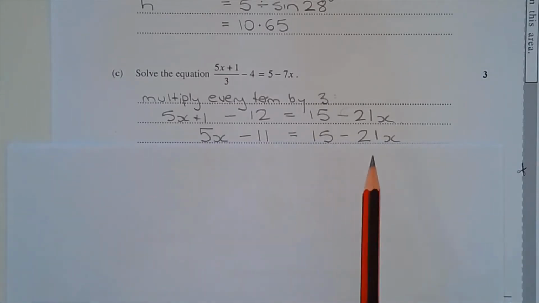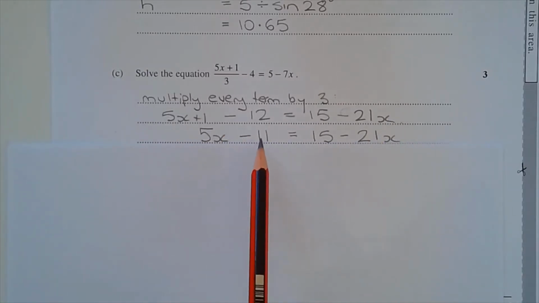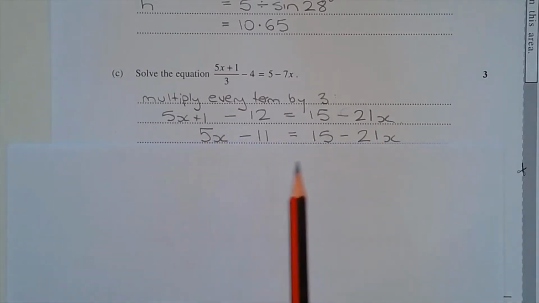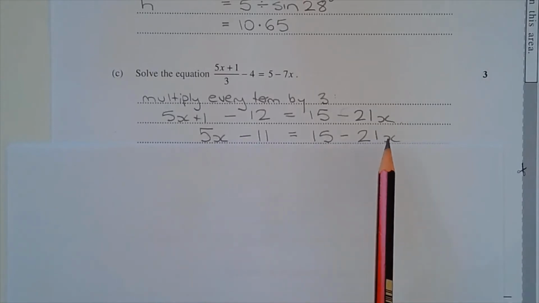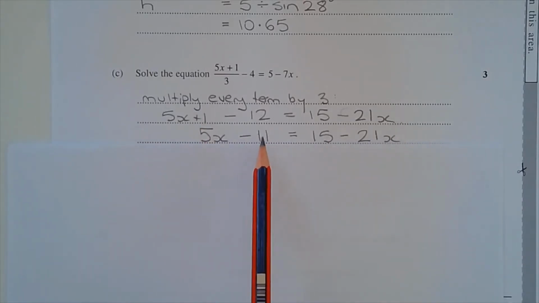The next thing we need to do is to move the pronumerals to one side and the numbers or the constants over to the other side. So I'm going to move the terms involving the pronumeral to the left and the constants, or just the numbers on their own, to the right.